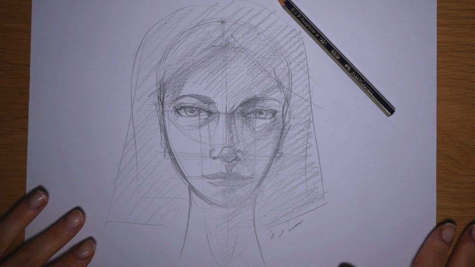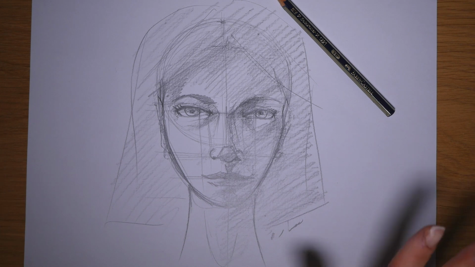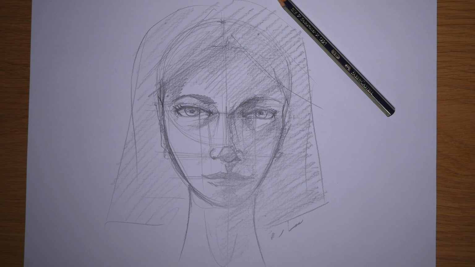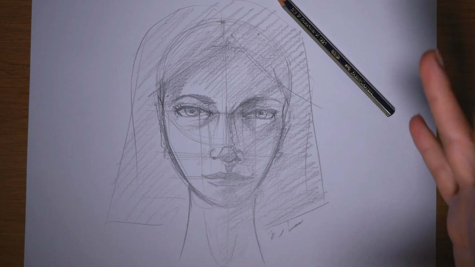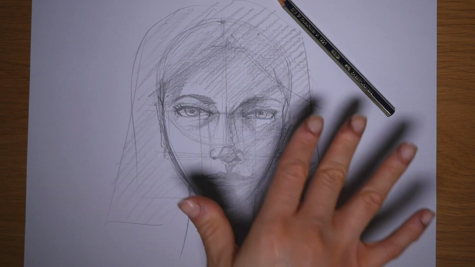Now you are able, and I'm sure you are able, to draw a realistic face in only 5 minutes. It's very easy. It's only about geometrical forms, equal parts being divided, and just practicing. If you want to get better at drawing, you really need to draw every single day like I do. Voila! This is the realistic face.